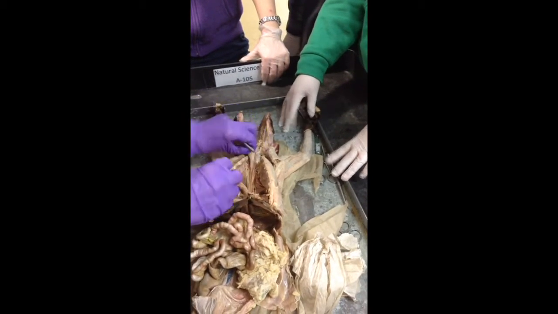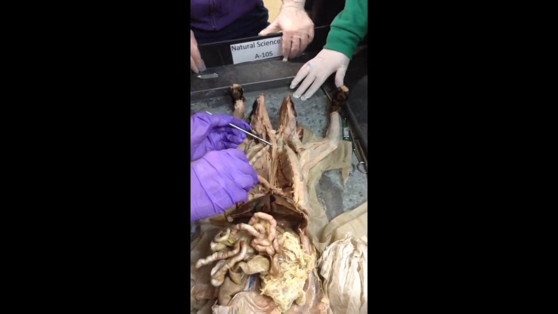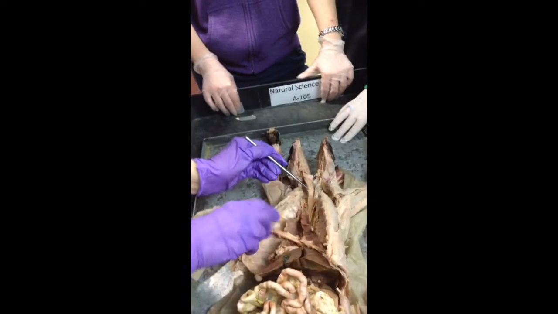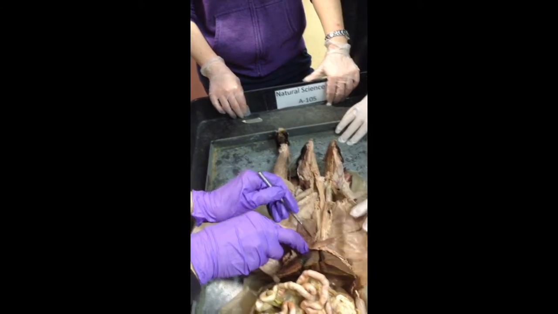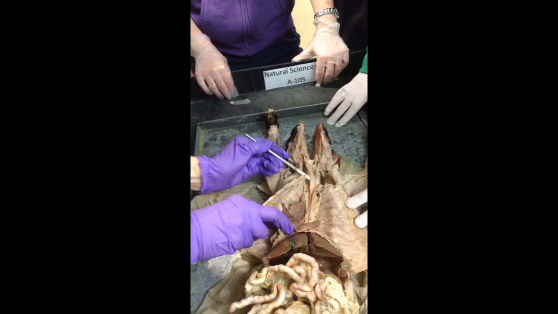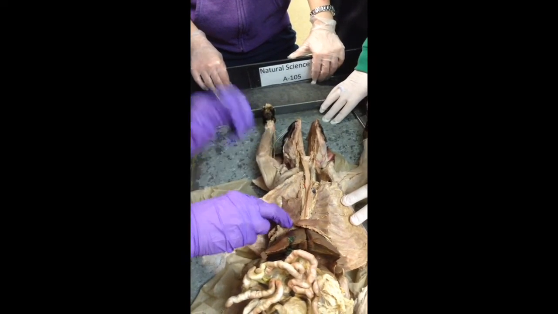is going to be found behind the trachea. So this is the long tube that goes from the mouth all the way down to the stomach. This is your esophagus.